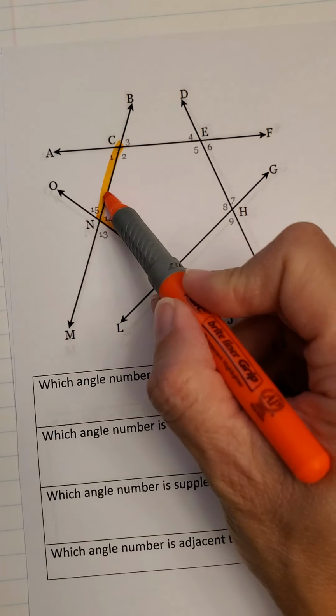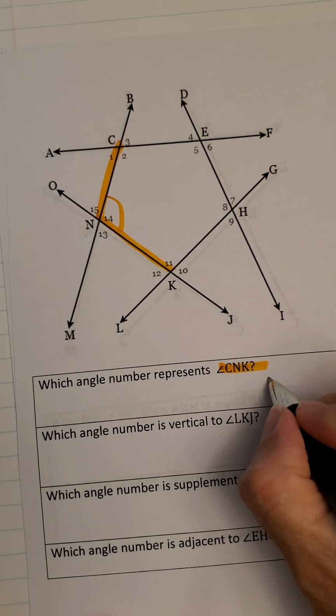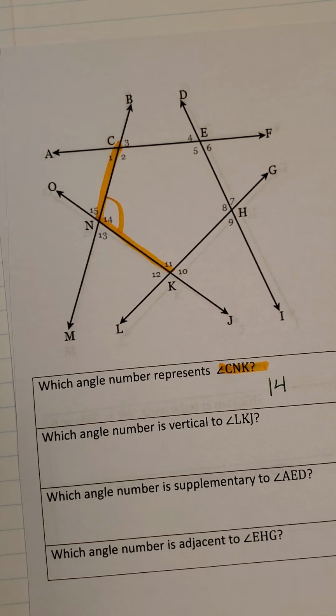Well, it's this one right here, and that number is 14. So the correct answer to this is 14. This is what you're going to be doing in your homework. Okay, let's use a different highlighter.